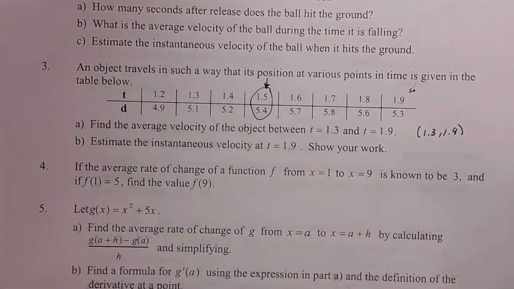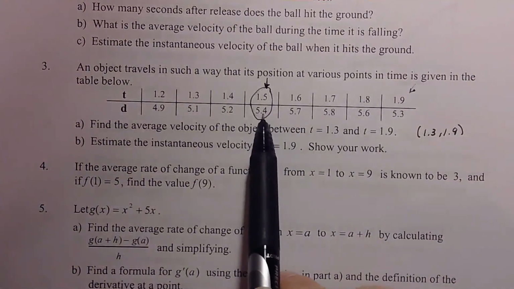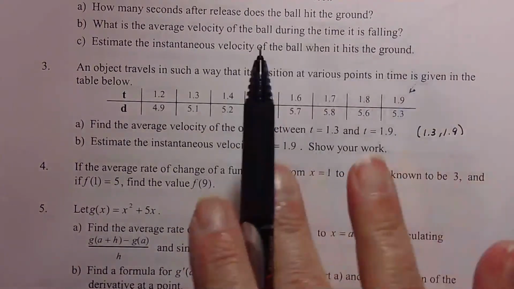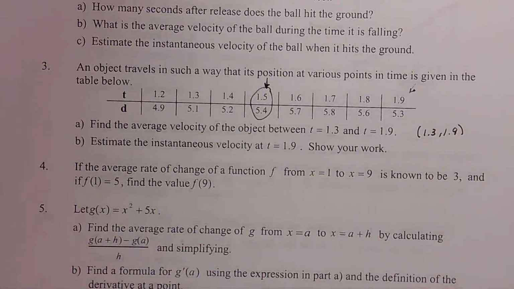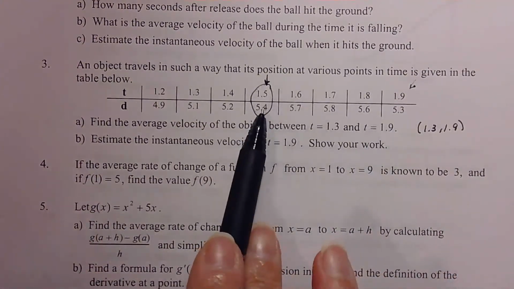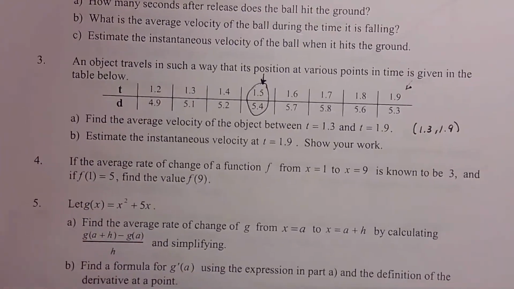If you look at the answer key, he's clearly trying to find or estimate the instantaneous velocity at t equal to 1.5. All right, so just be aware of that, that they're not going to match. And I'll do this one. I did the endpoint in class, but I'll do this one so you can see how it's done. It's done just like the last one.